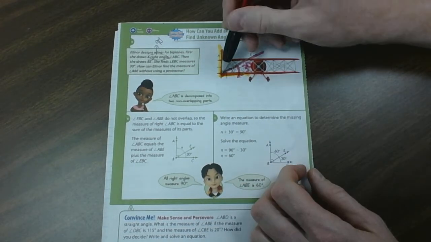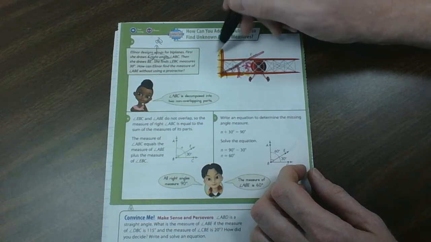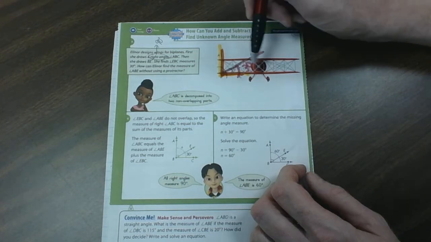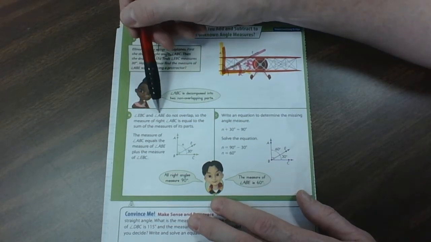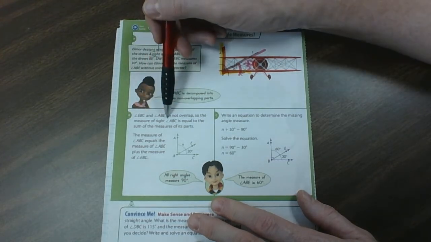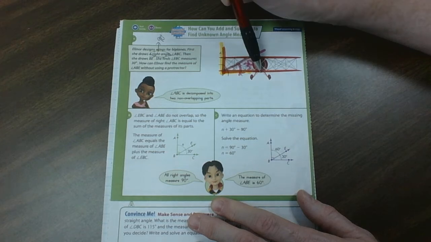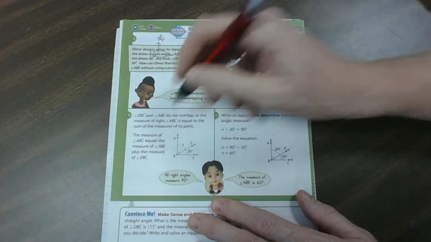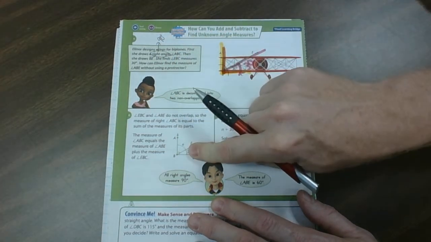Well, what is A to the B to the E going to be? ABC is decomposed into two non-overlapping parts. So EBC and ABE do not overlap. These are not going to overlap. So the measure of right angle ABC is equal to the sum of its parts. So here it is right there. So they took what we did here and put it down here.